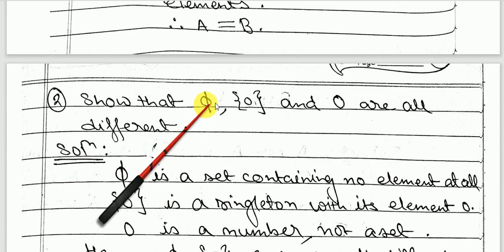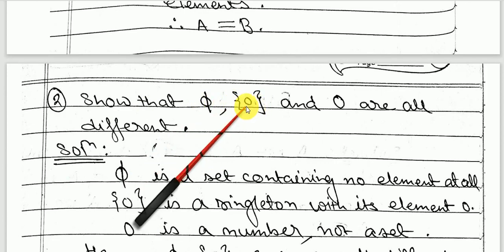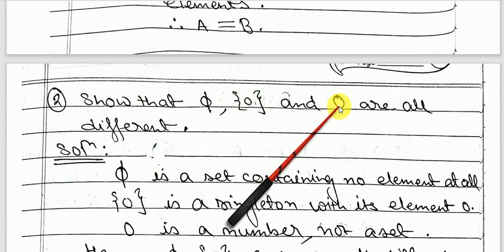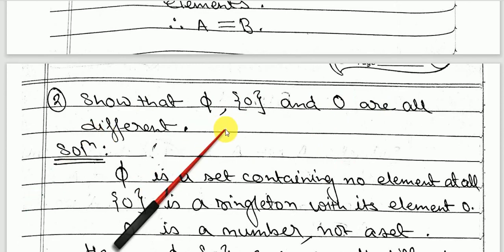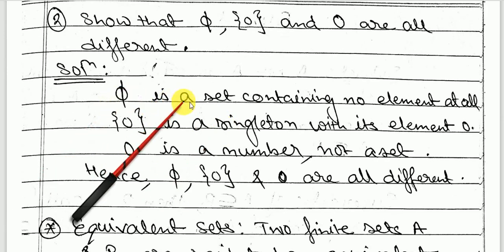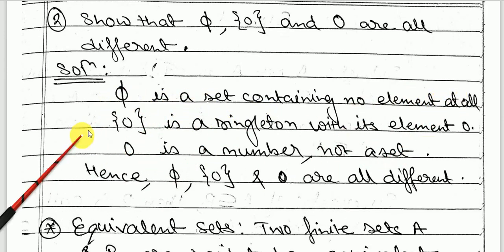Show that phi, this singleton set, and this 0 are all different. Here phi is a set containing no element at all, so phi means an empty set. Here this is a singleton set, which contains one element, that is 0, and 0 is a number, not a set. So hence these three are different.